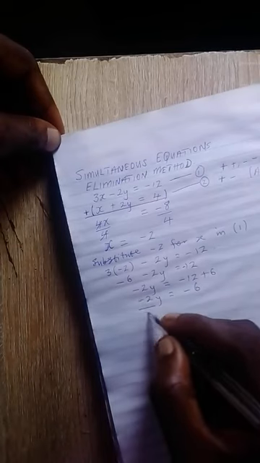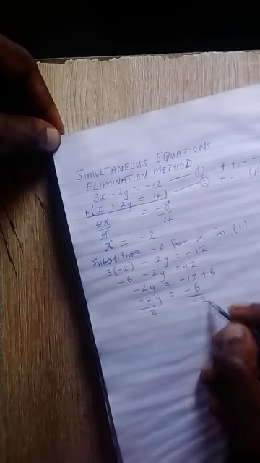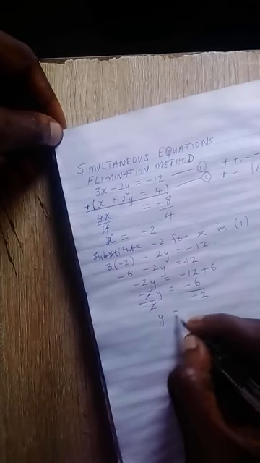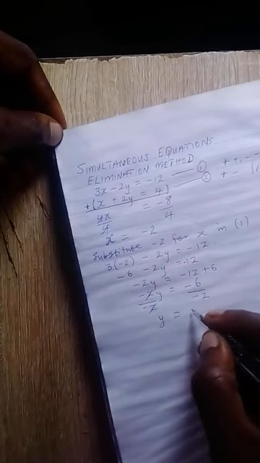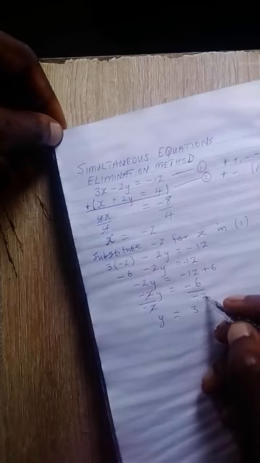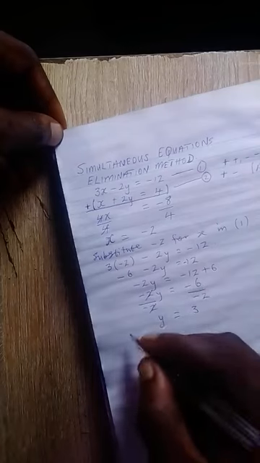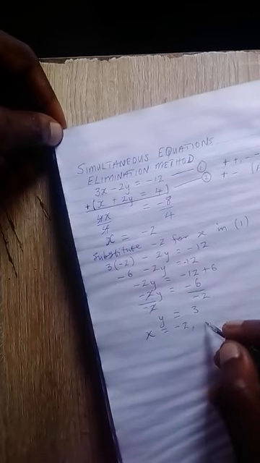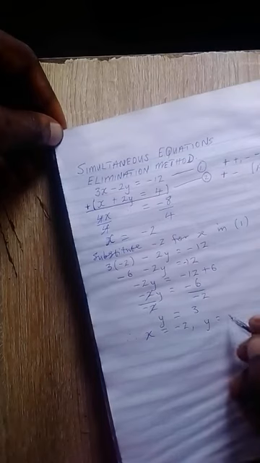So divide both sides by minus 2. This will take away this, you have y. Minus divided by minus will be plus, so 6 divided by 2 is 3. Therefore we have x equals minus 2 and y equals 3.